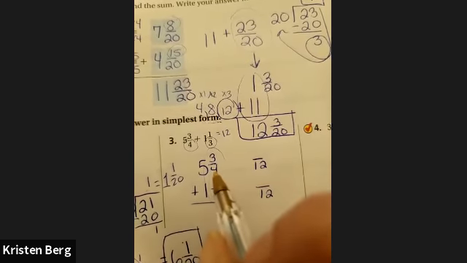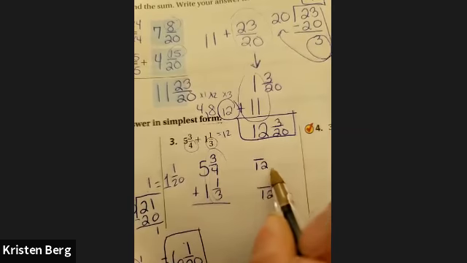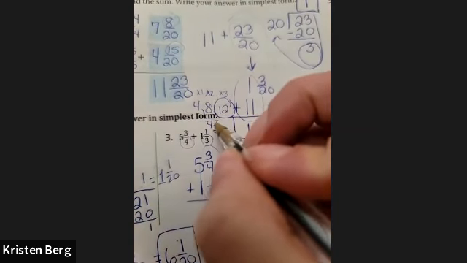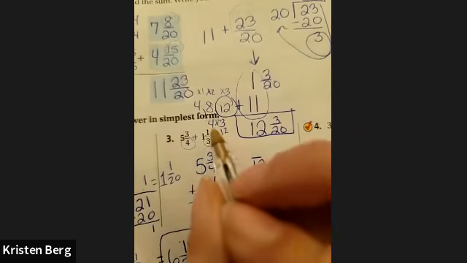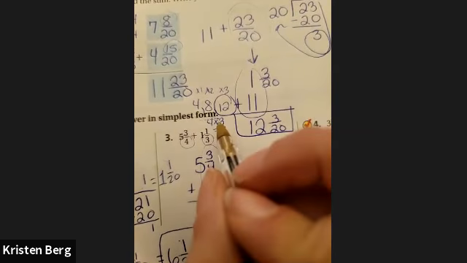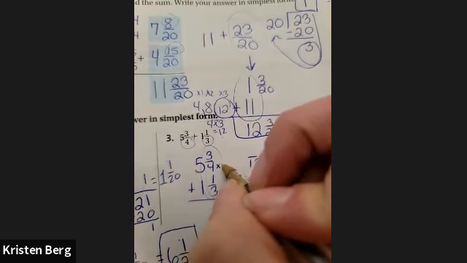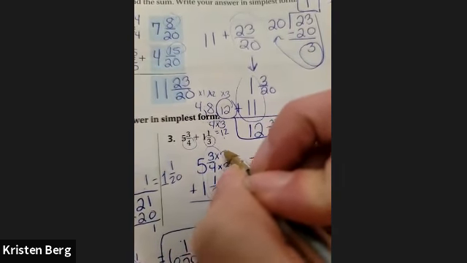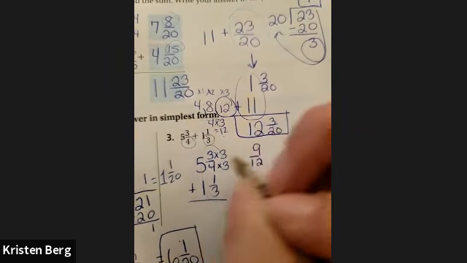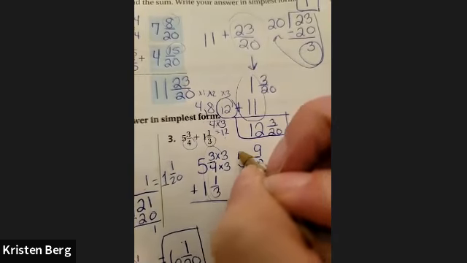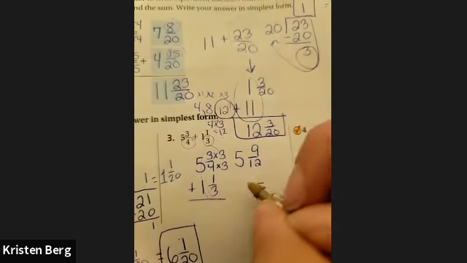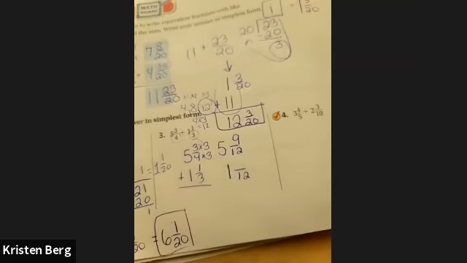What do I do to a 4 to get it to 12? Well, 4 times 3 equals 12. So 4 times what will give me 12? 4 times 3. We're missing that 3, so I'm going to multiply by 3 up here, and that would be 9/12. But we still have to slide over that whole number. That whole number does not go anywhere. Same thing here, my whole number still needs to remain a 1.